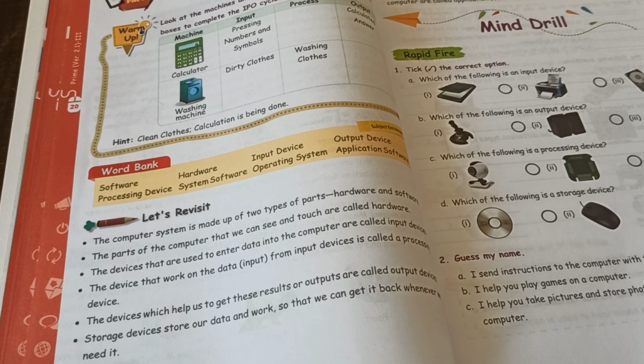The devices that work on the data, meaning the input from input devices, are called processing devices. The devices which help us to get these results or outputs are called output devices. And storage devices store our data and work so that we can get it back whenever we need it.